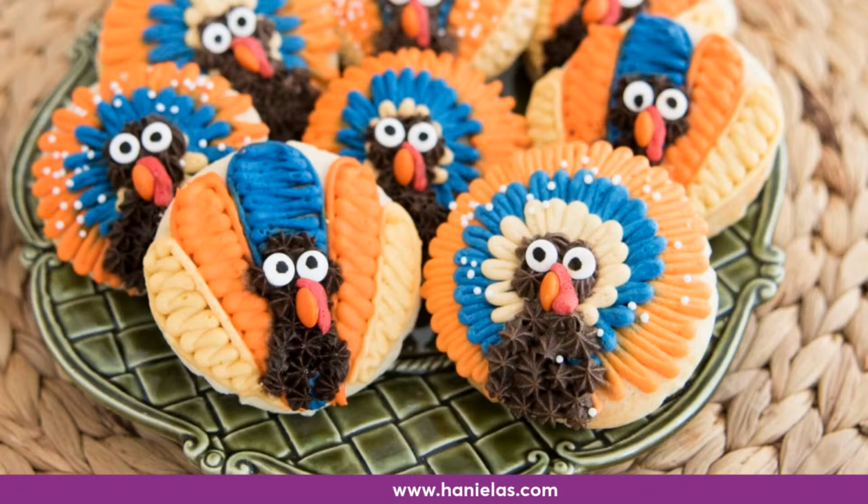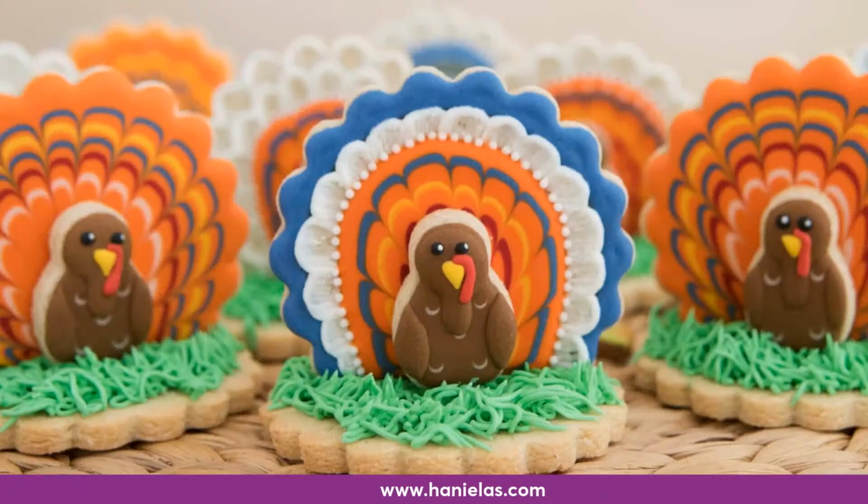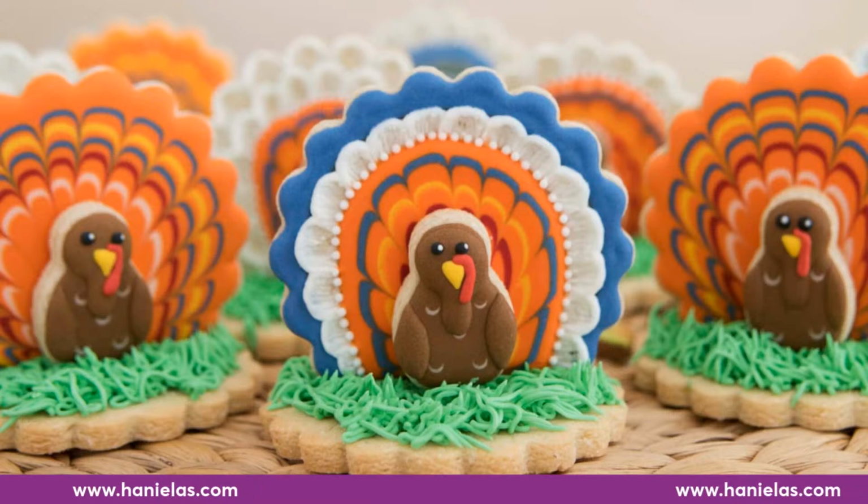So these are fully buttercream decorated turkey cookies. And also I made bakery style cookies that are soft. Both recipes are on the blog. These are more traditional royal icing decorated. So that's for the Thanksgiving.